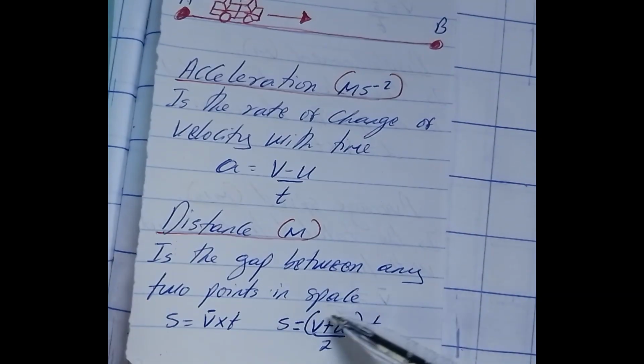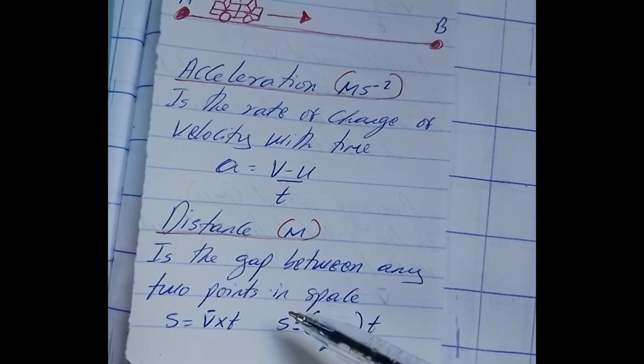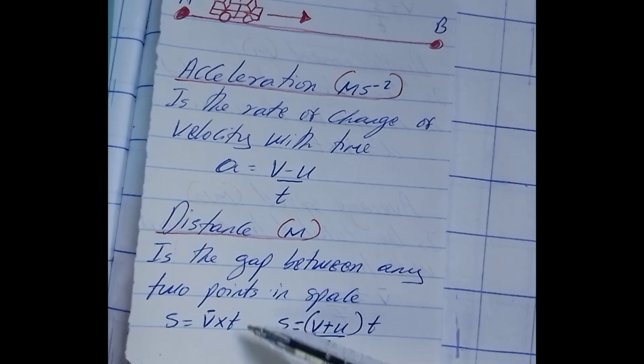Distance is the gap between any 2 points in space. It is denoted by letter s, measured in meter. Mathematically, distance equals average speed times time, where our average speed is (v plus u) divided by 2, and we have our time.